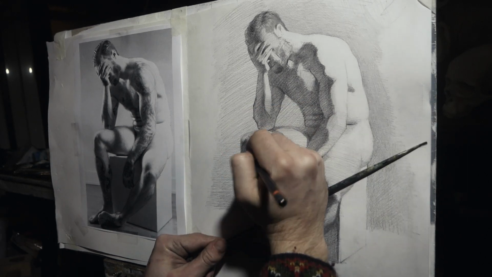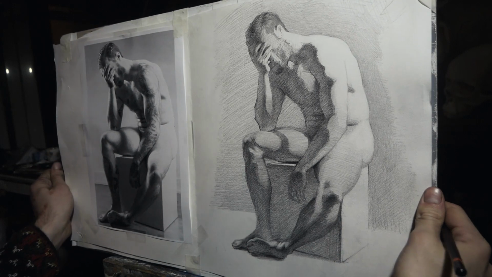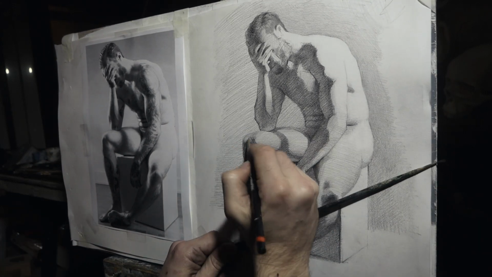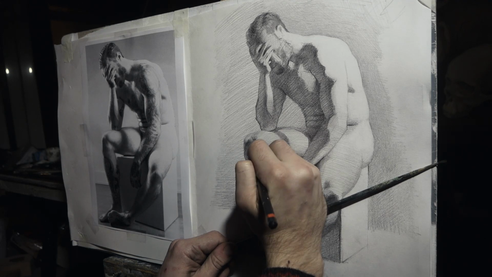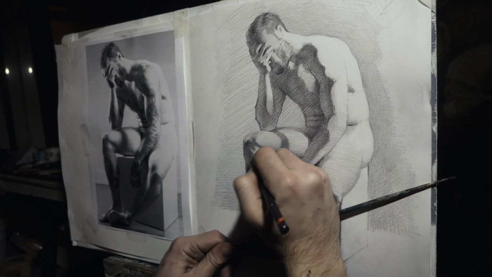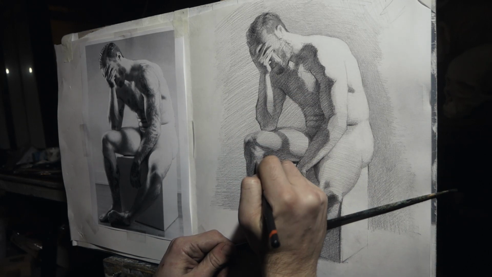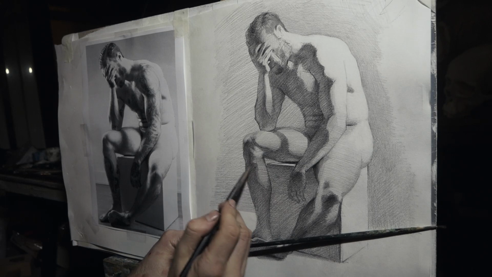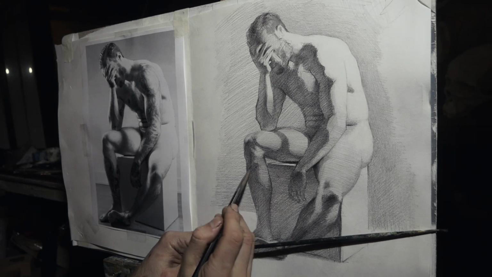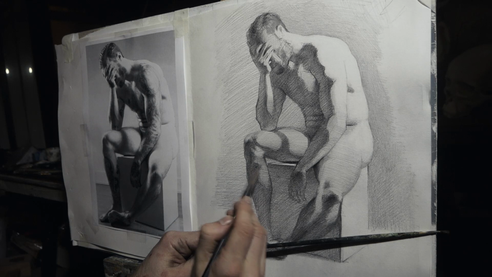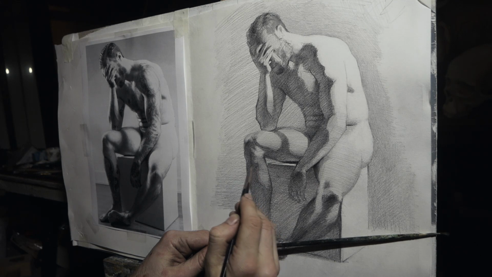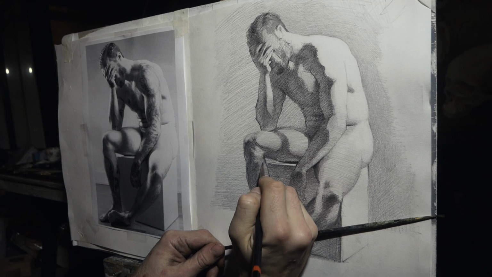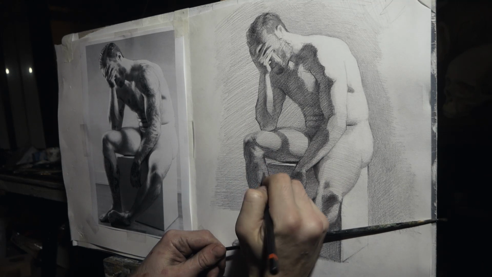So while I'm adding in all these forms, I'm thinking about where the light source is, and how the relationship of the form to the light source will affect it. So all of these forms are sort of turning out from the shadow on the left towards the light.